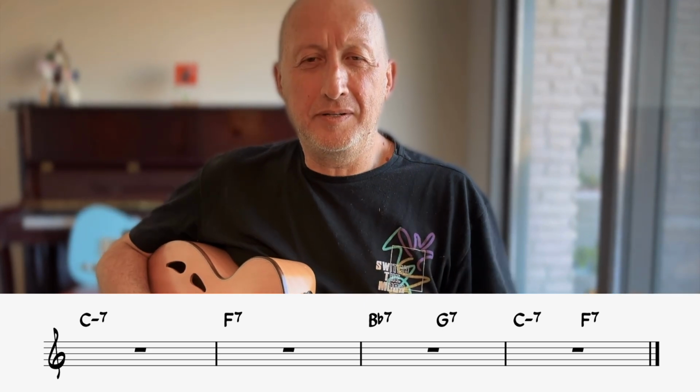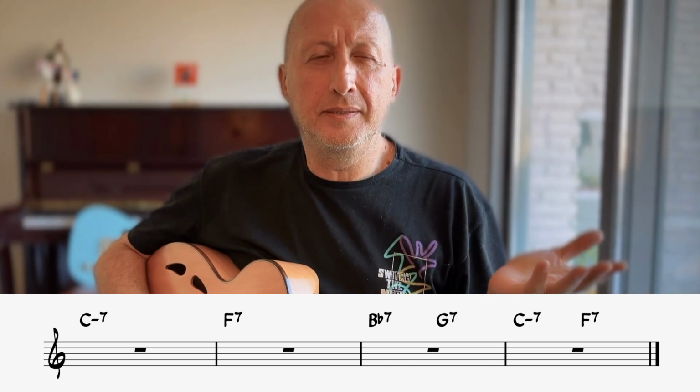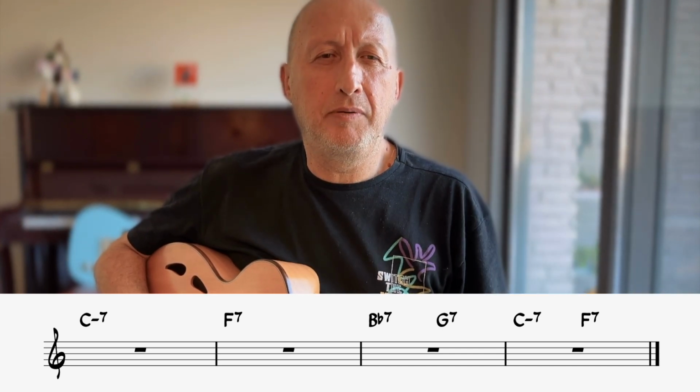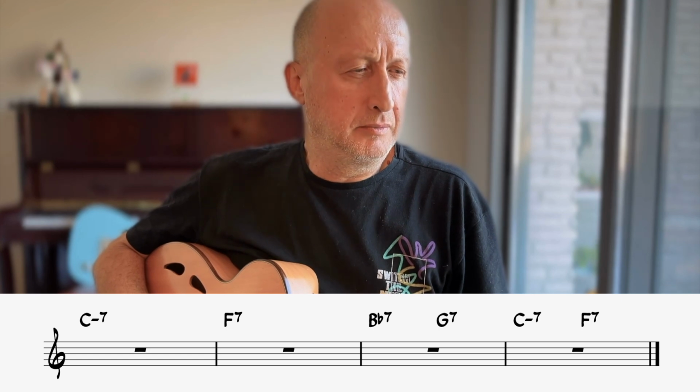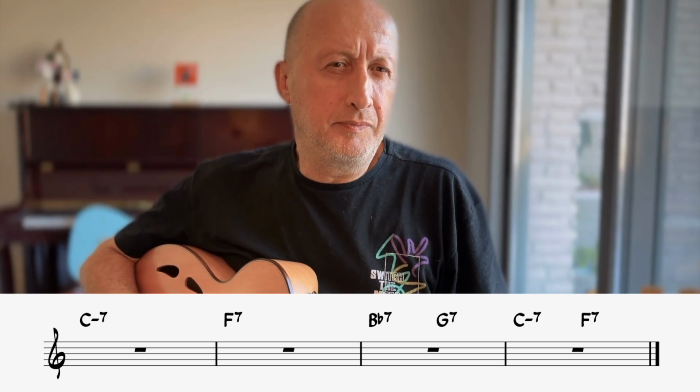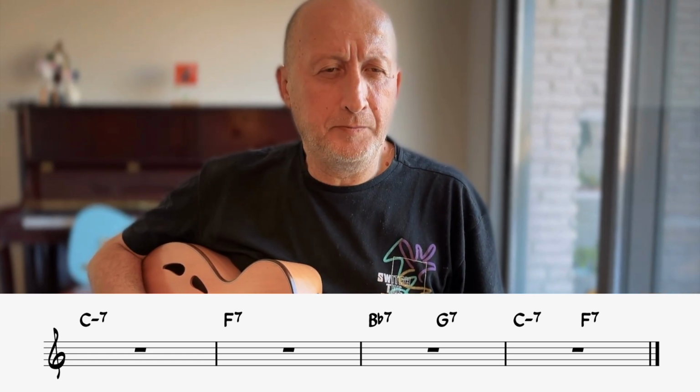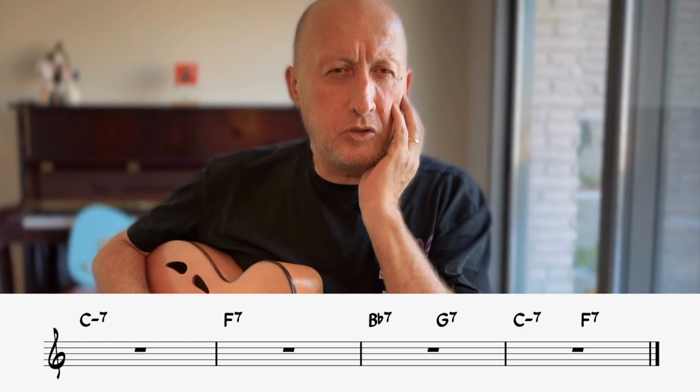So if there's a cadence there, jazz musicians prefer to play a 2-5 over there, okay? So that's one of the most important differences.